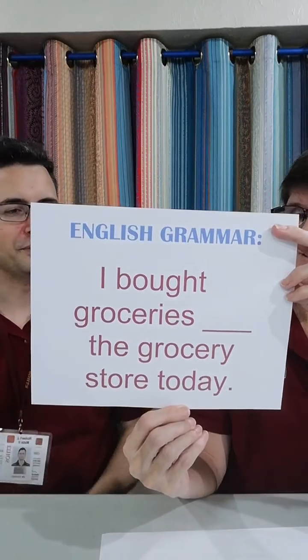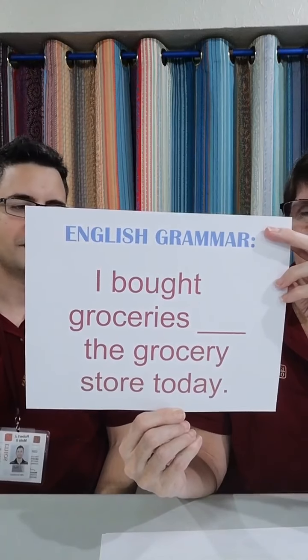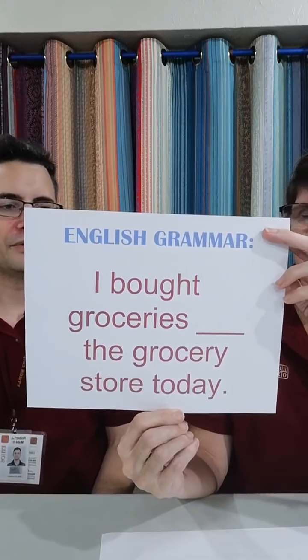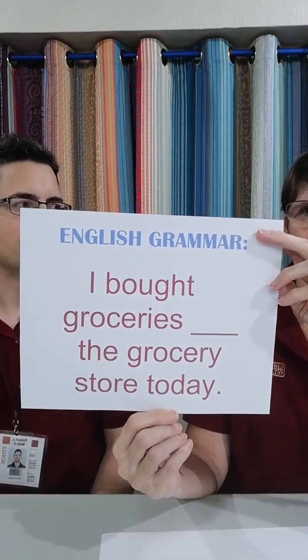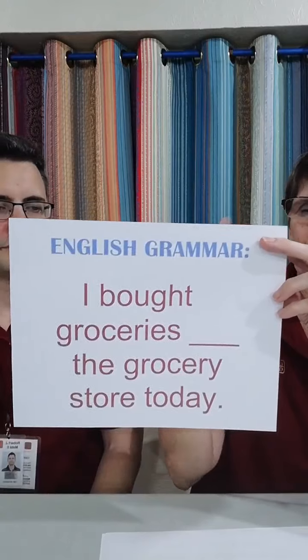I could go a few ways with this one. Yeah, this one could possibly be... But it's not "on the grocery store." No, definitely not on. Usually we say "at the grocery store." I bought groceries at the grocery store today. That's what we would say, at the grocery store. So if you're going to a place, you're at that place. I'd be like on top of the grocery store. That'd be weird. Yes.